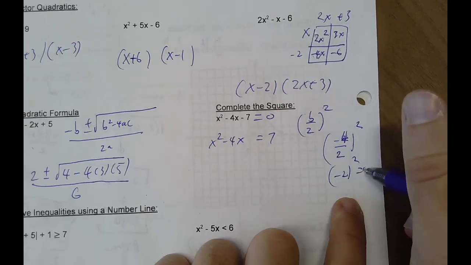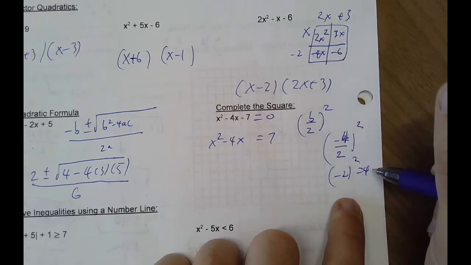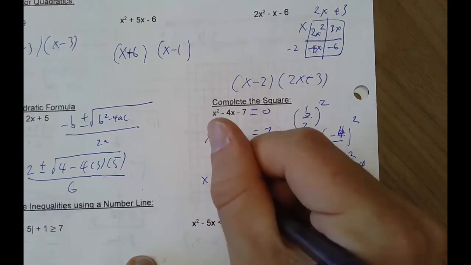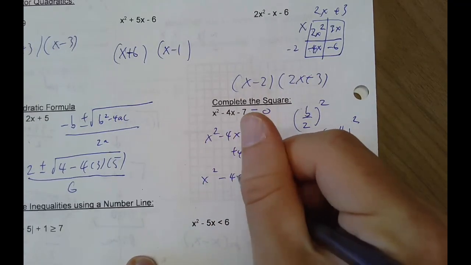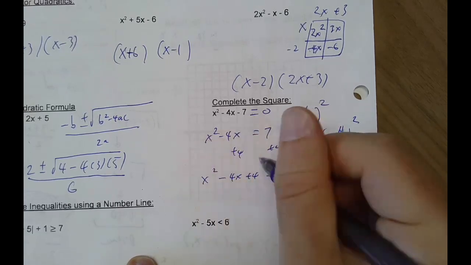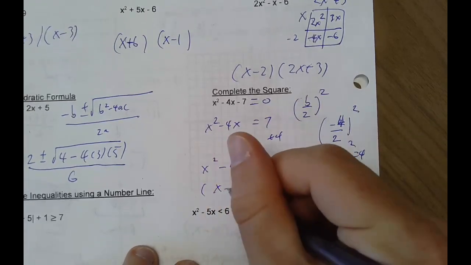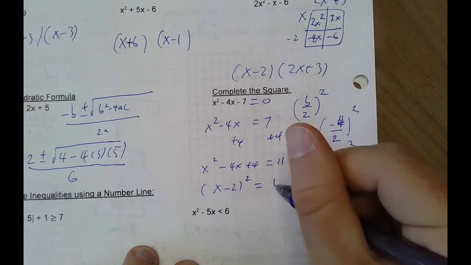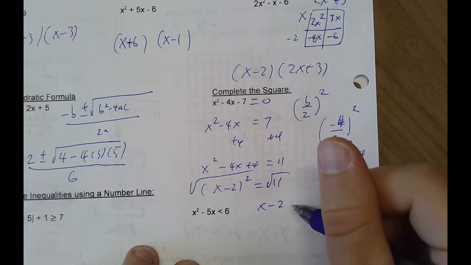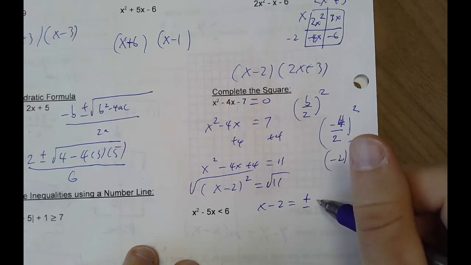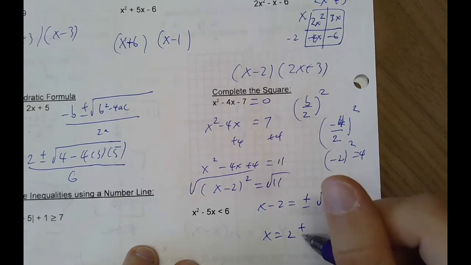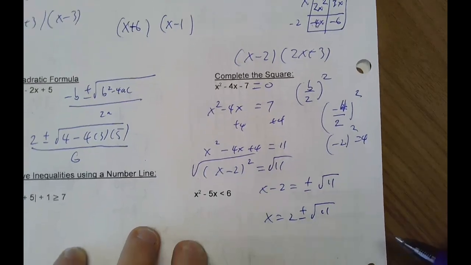Negative 2 squared is just 4. And whatever b over 2 squared is, we're going to add that to both sides. We're going to add a 4 here and a 4 here. So we get x squared minus 4x plus 4 equals 11. Then we're able to rewrite this in perfect square form: x minus 2 squared equals 11. Then you square root both sides, and you get x minus 2 equals plus or minus root 11. So x equals 2 plus or minus root 11. Okay?